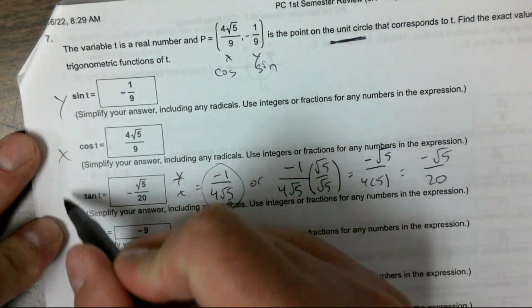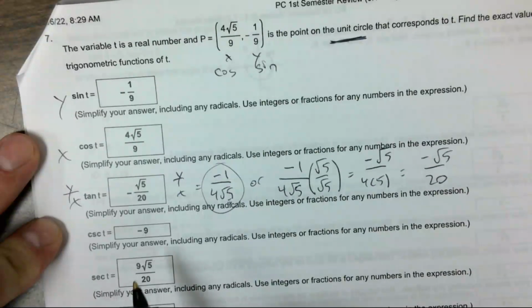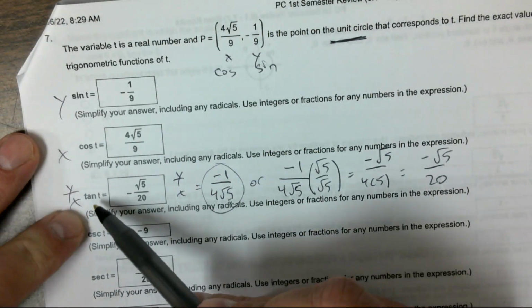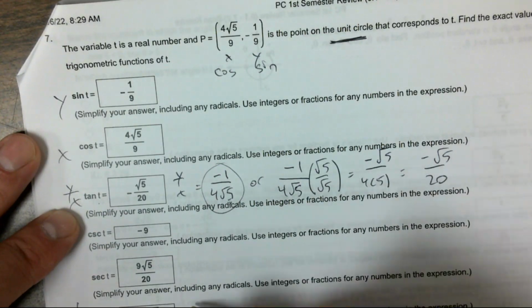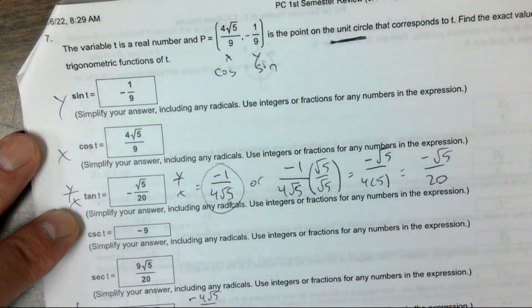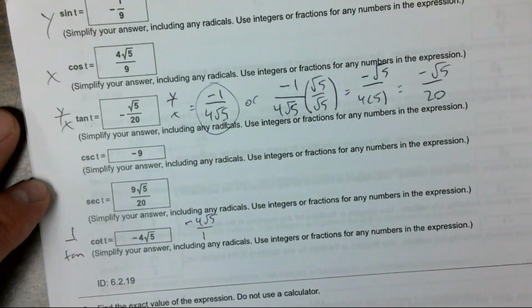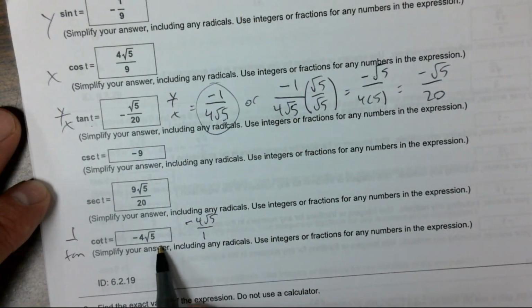because, I guess I put that there. If this is tan, then cotan would be 1 over tan. And so you'd say negative 4 square root of 5 over 1. And that's the negative 4 square root of 5.